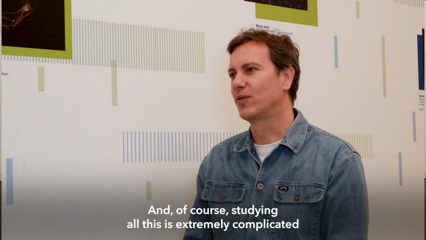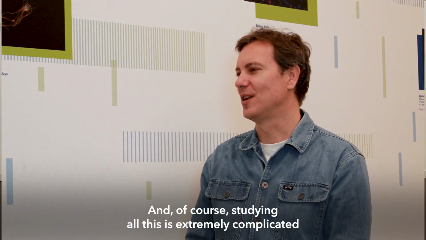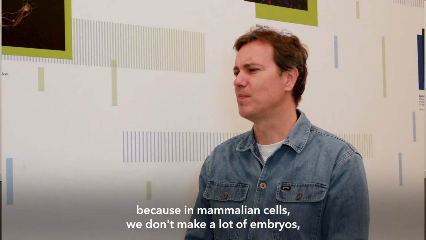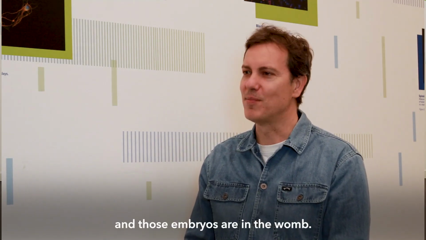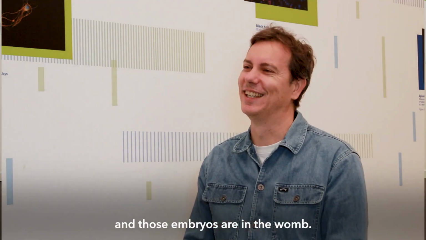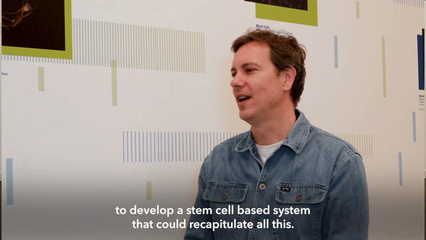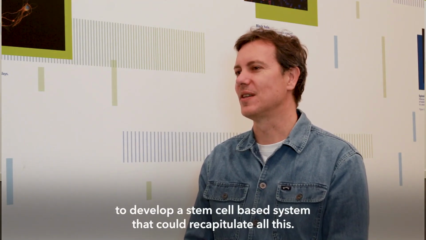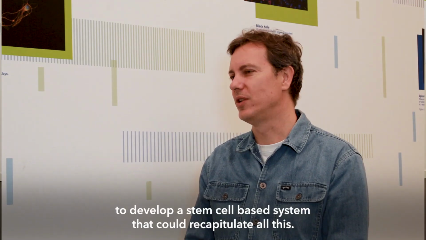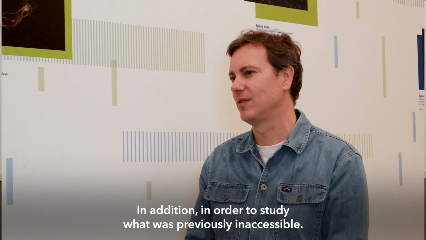And of course, studying all this is extremely complicated because in mammalians, first, we don't make a lot of embryos, and those embryos are in the womb. So it is somehow important to develop a stem cell-based system that could recapitulate all this in a dish in order to study what was previously inaccessible.